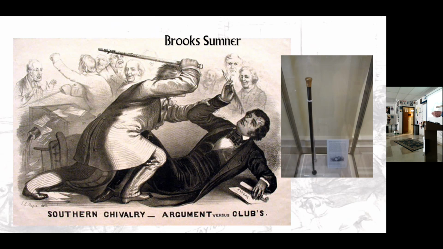And this cartoon would show, and you notice Southern chivalry. They try to act like they're a Southern gentleman. Argument over clubs. And there's the pen and Sumner, that's his speech. And how the Southerners react to a speech they don't like, the argument would be, and clearly not all Southerners, beating, and see the faces.